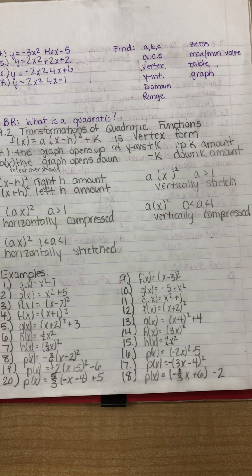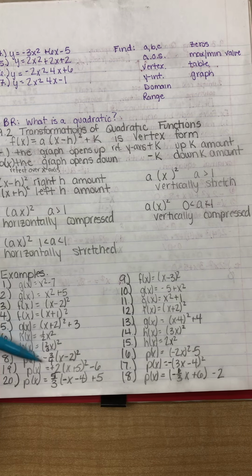Remember, you can pause it and just listen, so you see if you get it right with me. 6 is vertically compressing. 7 is horizontally stretching. 8 is right 2, reflecting over the x-axis and vertically compressing.